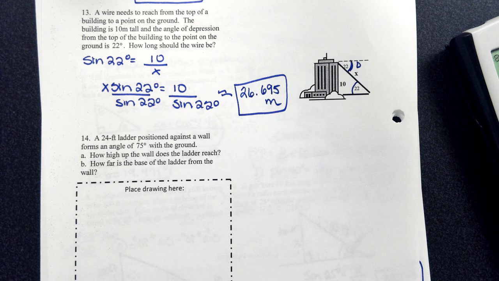So any questions on that angle of elevation problem, an angle of depression? Like I said, you can take every angle of depression and rewrite it as an angle of elevation.